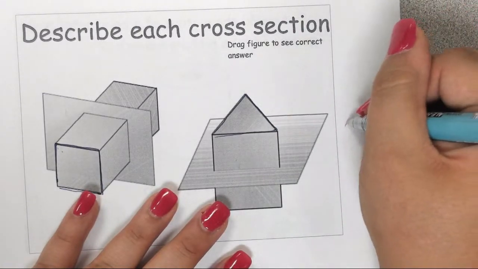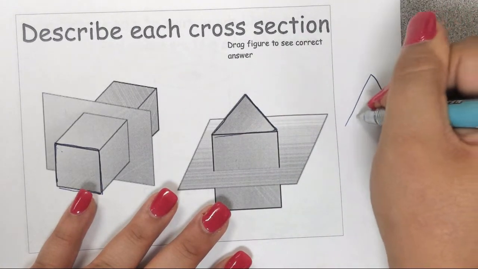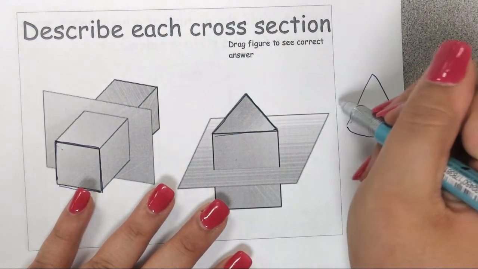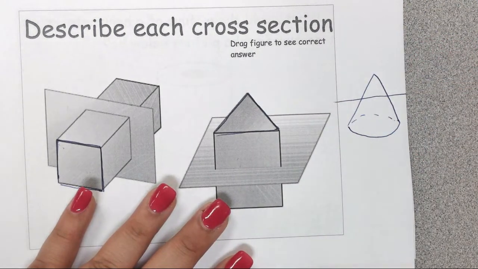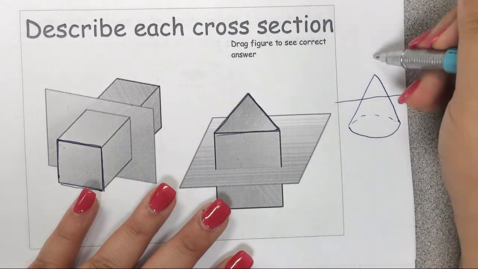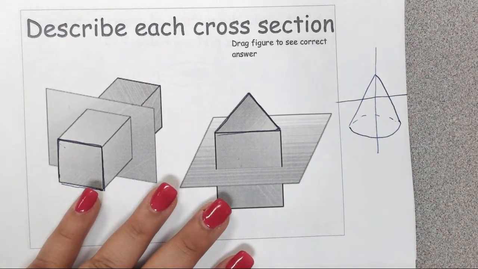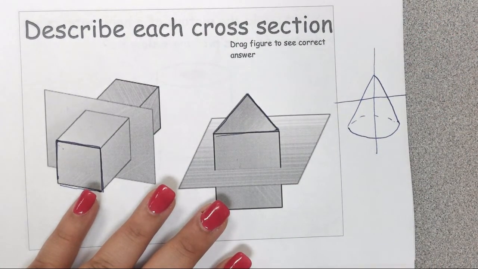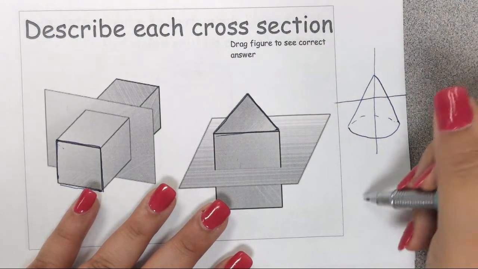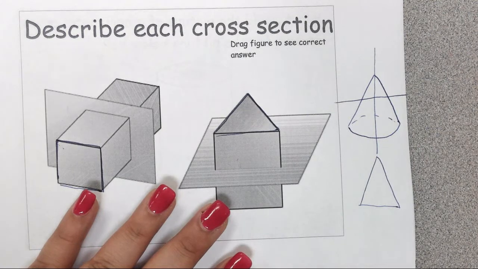What if I have a cone? If I cut that horizontally, right here, what would you see? A circle. And it would be smaller than the base because of where the cone is, right? What if I cut it vertically? What if I cut my cone like that in a plane, just on one of the sides? I would see a cone cut down the middle, vertically. I would see a triangle. Does that make sense?